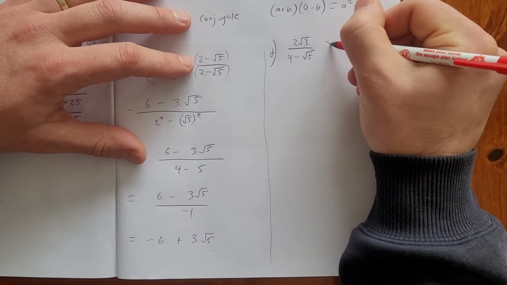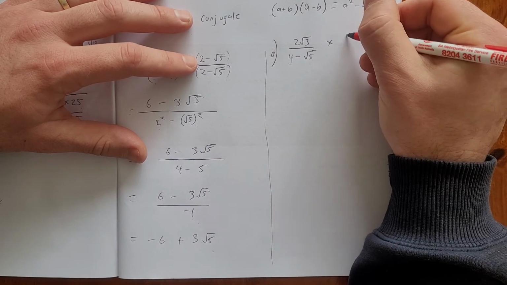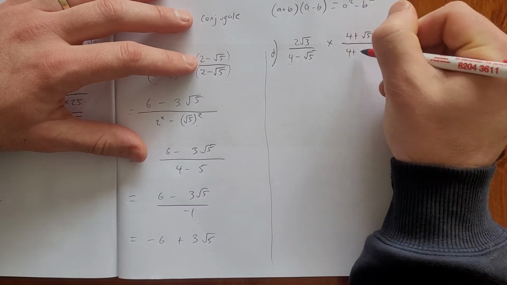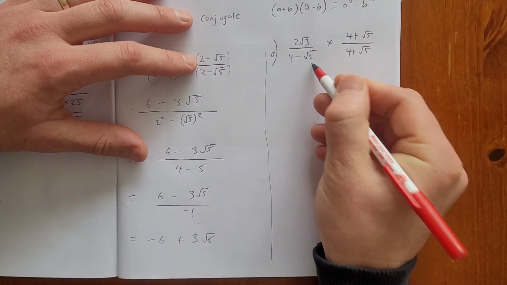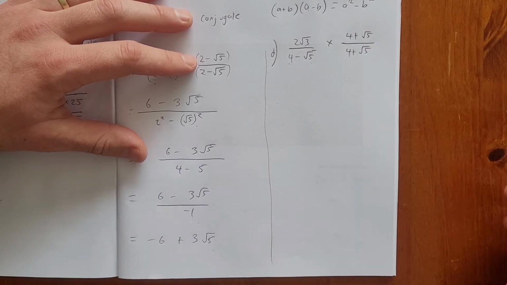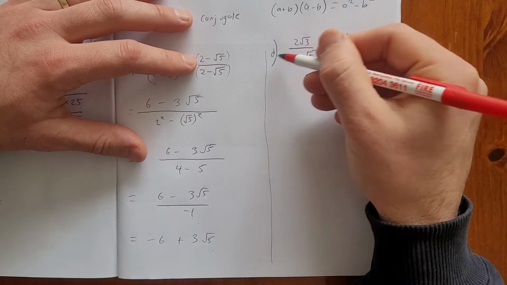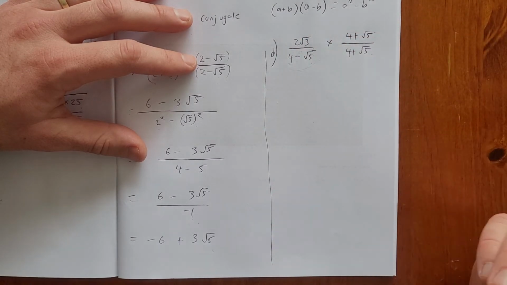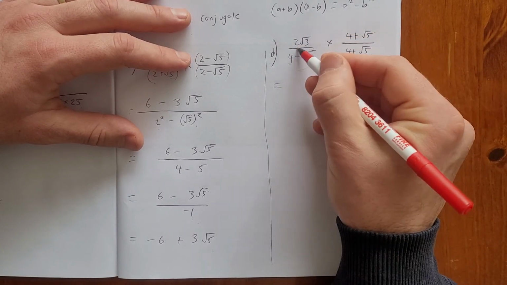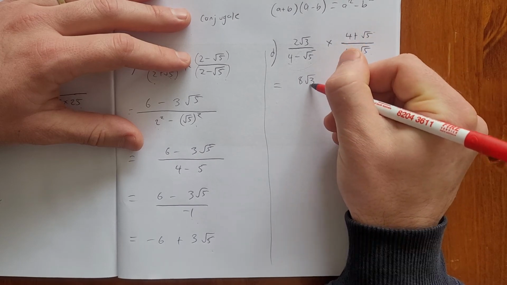Okay, so same step again, we're going to multiply it by the conjugate. Now, if we have 4 take root 5, the conjugate is 4 plus root 5. Okay, so what do you notice? It's the exact same terms, but you're changing the symbol in the middle. Okay, and 4 plus root 5 divided by 4 plus root 5, that's still 1. So we're not changing the value of this term in any way. It's a legitimate operation. So at the top, we've got 2 root 3 times 4. That's going to become 8 root 3 there.